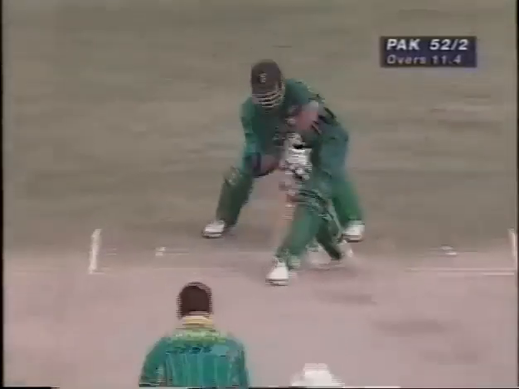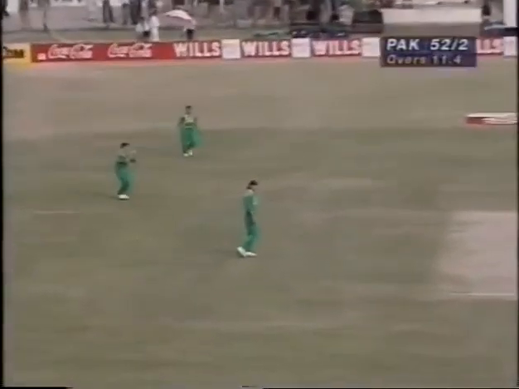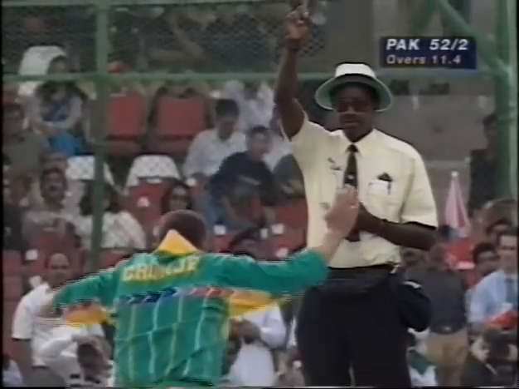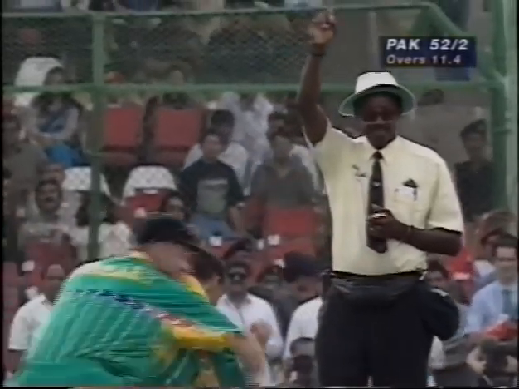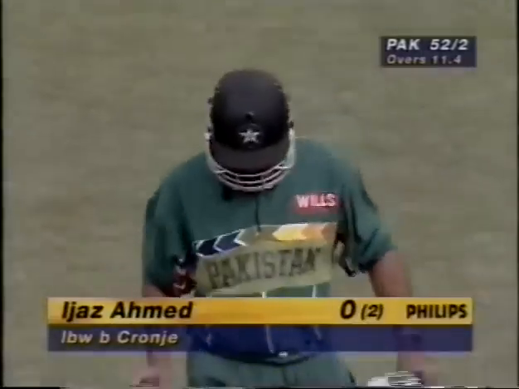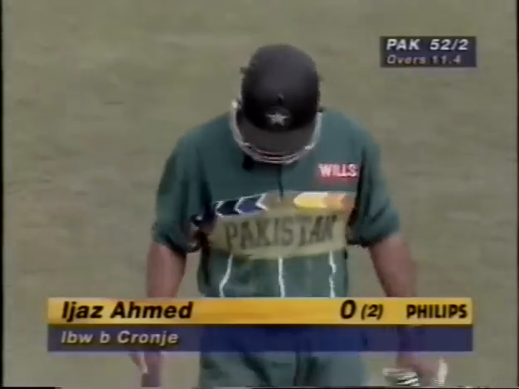There we'll see Hansi Cronje bowling from... It was pretty straight, and there was no doubt in Hansi's mind, and umpire Buckner agreeing to that play from Cronje, and what a brilliant over for South Africa. Ijaz not troubling the scorers. Pakistan 52 for 2.